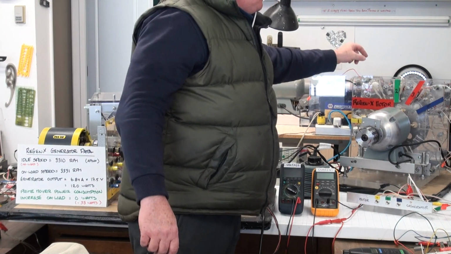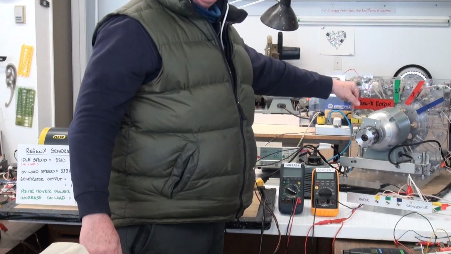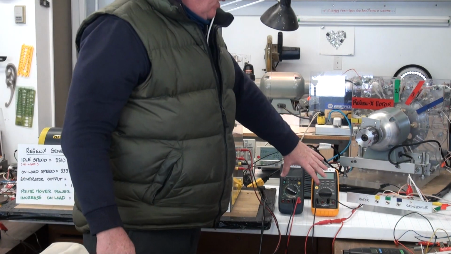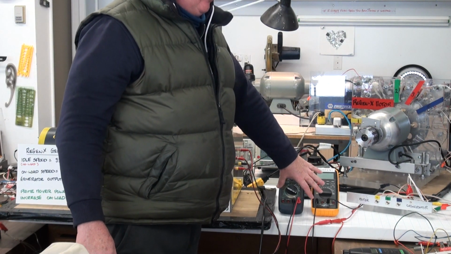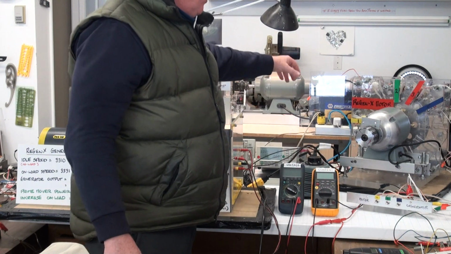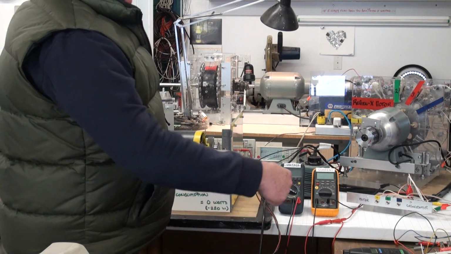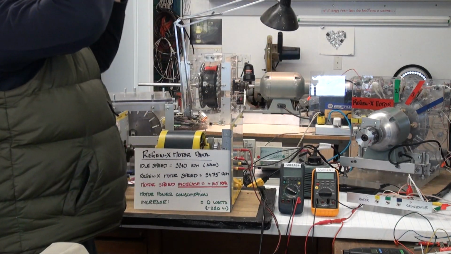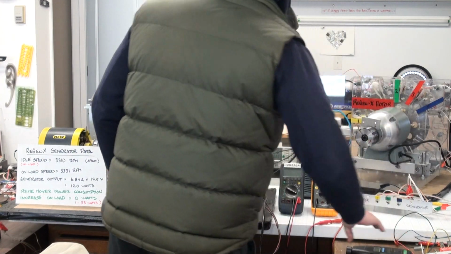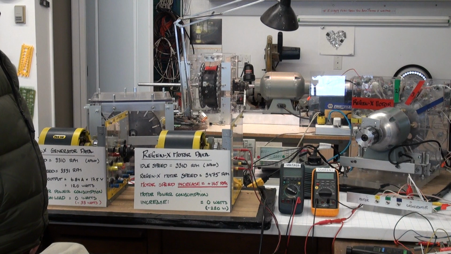In fact, the generator reduces the power consumption in the prime mover. So here we can monitor in generator mode the output from the generator to the battery, and this is our input to the prime mover. And once we're up and running, I'll scoot over here and we can look at the RPM differences.